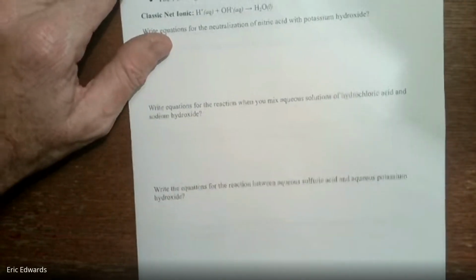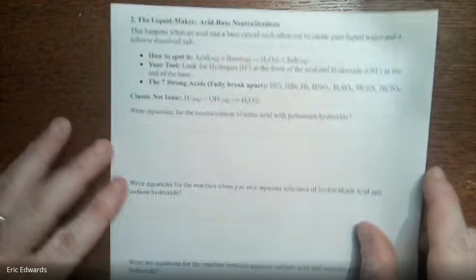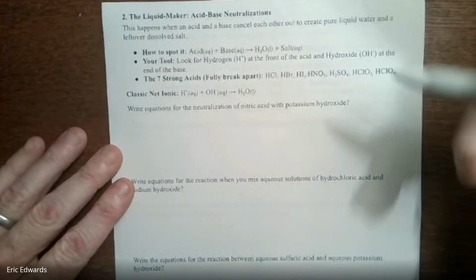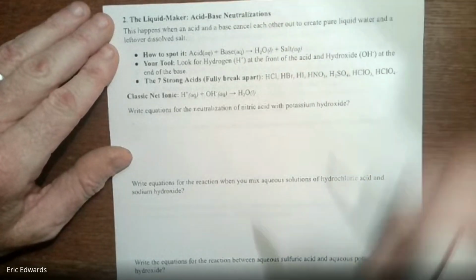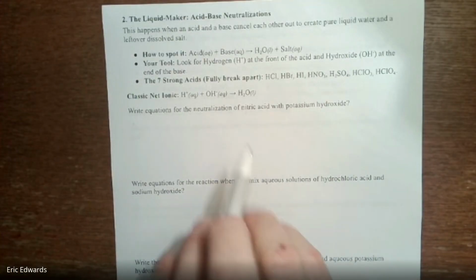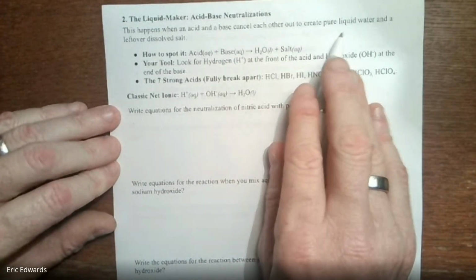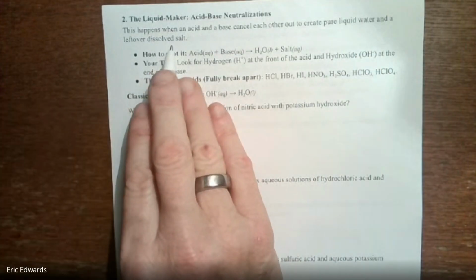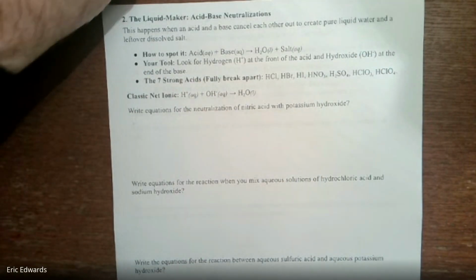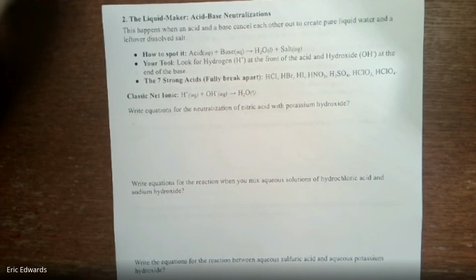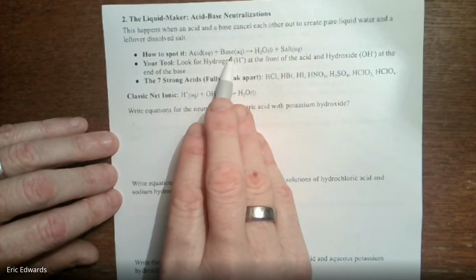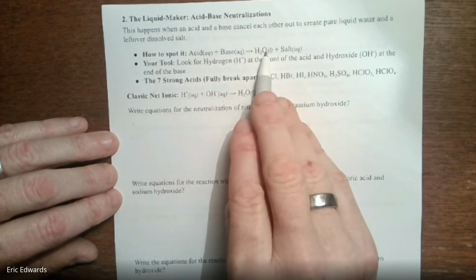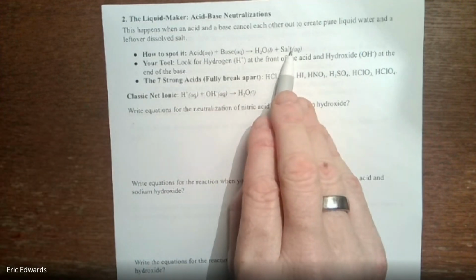The next thing we're going to do is move on to making liquids. What we do in the liquids is a strong acid-base neutralization. They cancel each other out to create pure liquid water and a leftover dissolved salt. The cation and the anion are just going to dissolve in the water. So you've got an aqueous acid plus an aqueous base, and we're going to end up with water and the salt.